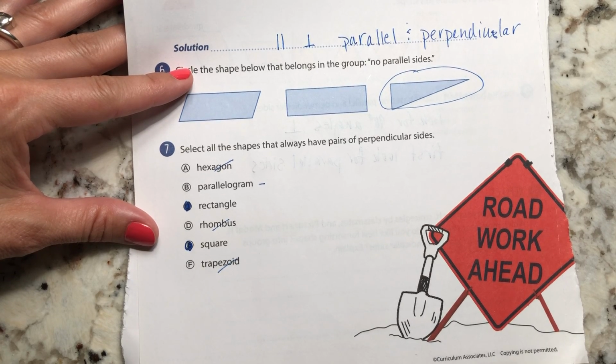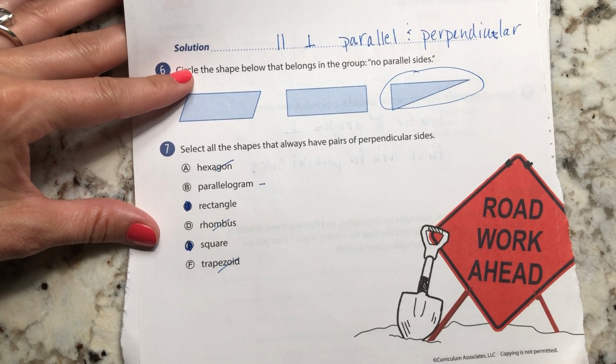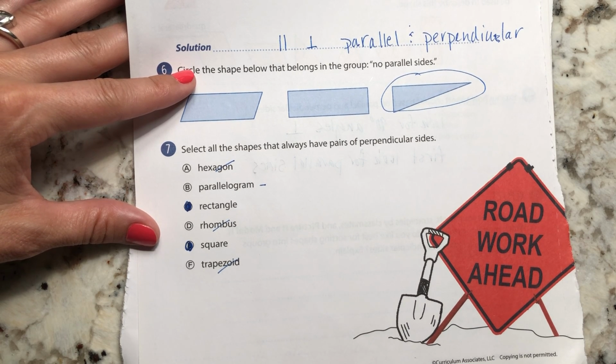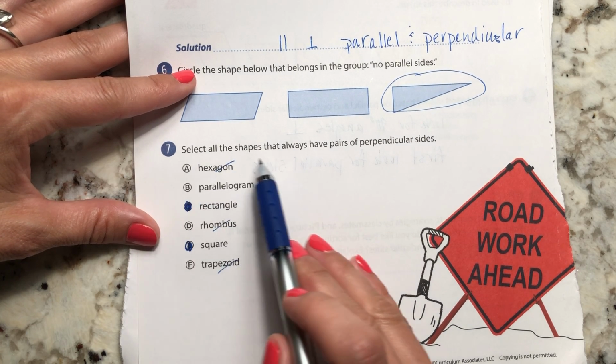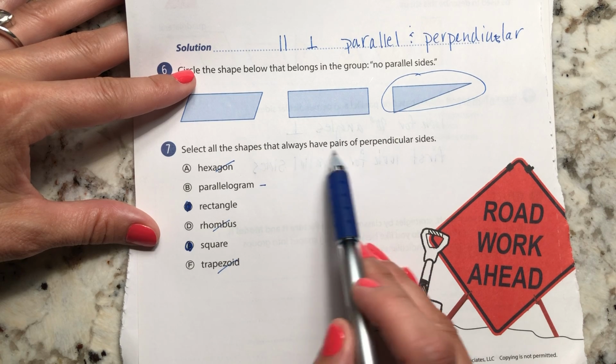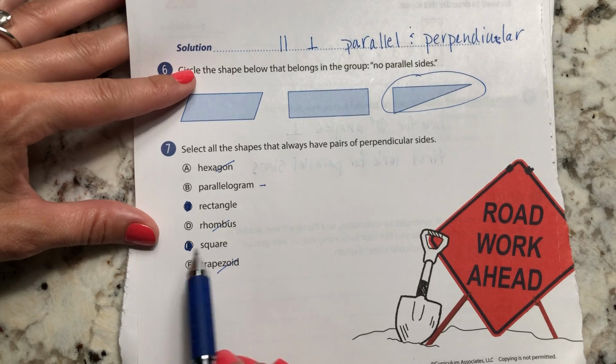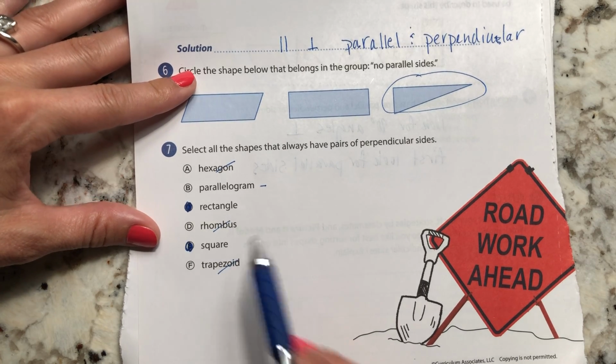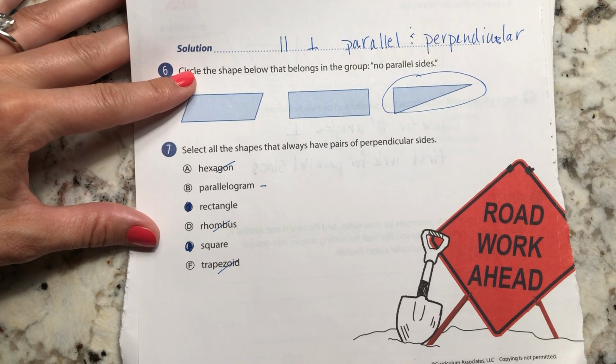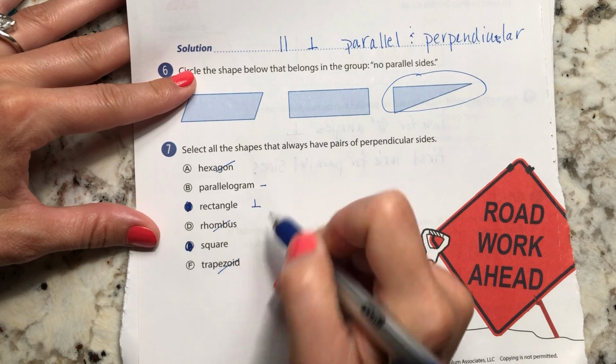Our last lesson ended on page 724, and I wanted to point something out really quickly before we move on. Number 7 said to select all the shapes that always have pairs of perpendicular sides. I said, of course, a rectangle and a square, because those always have 90-degree angles.